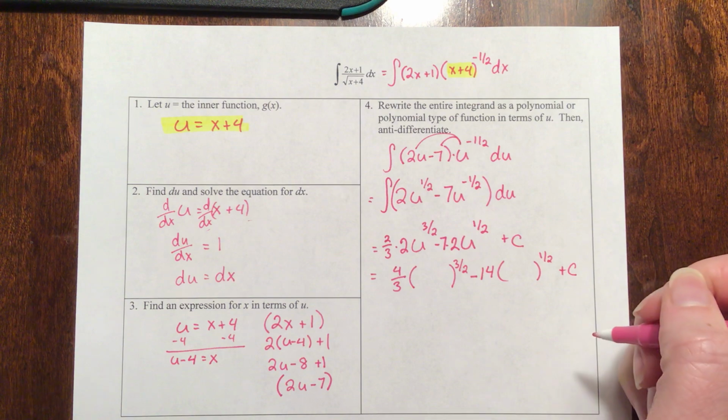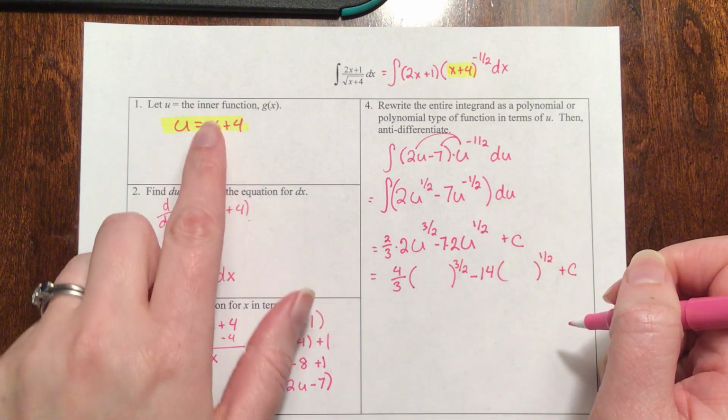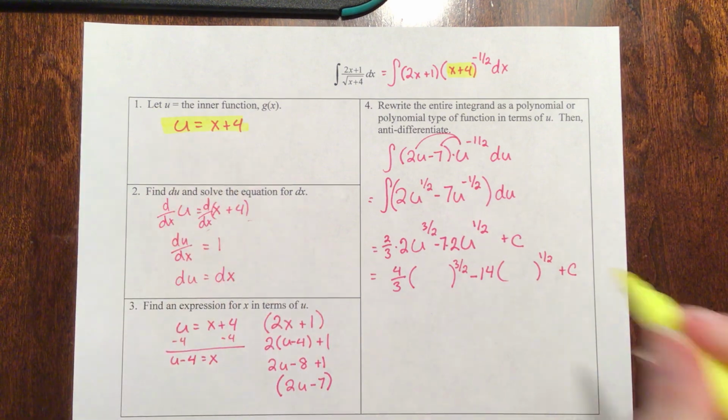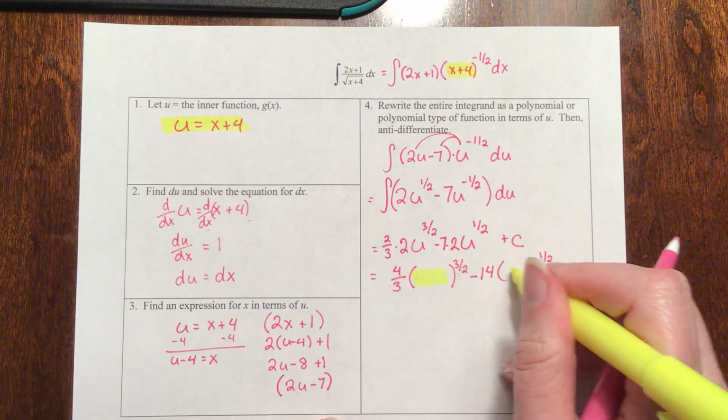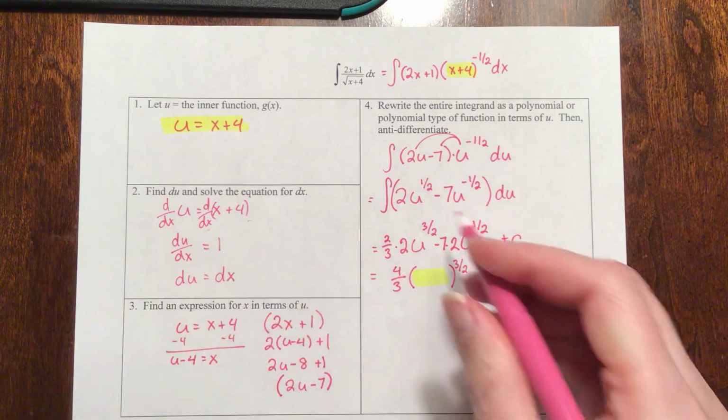We want x's at the end, so we're going to go way back up here to u equals x plus 4, and we'll replace u with x plus 4.